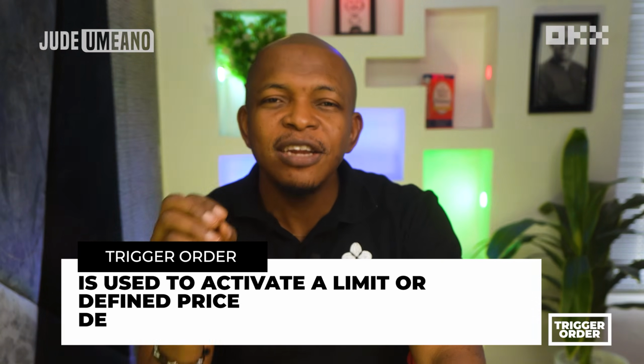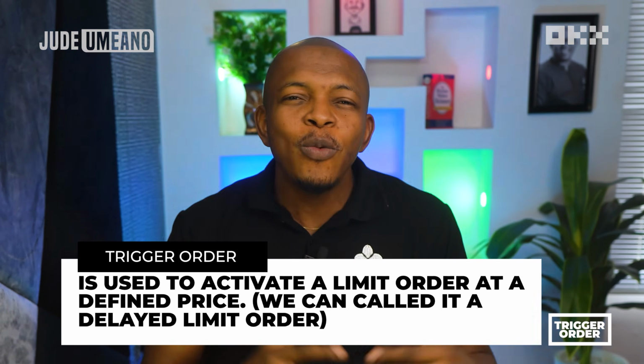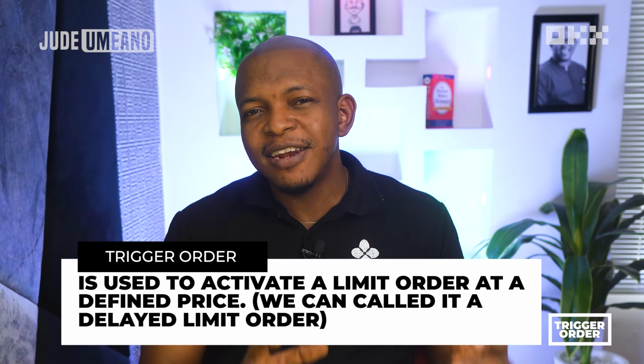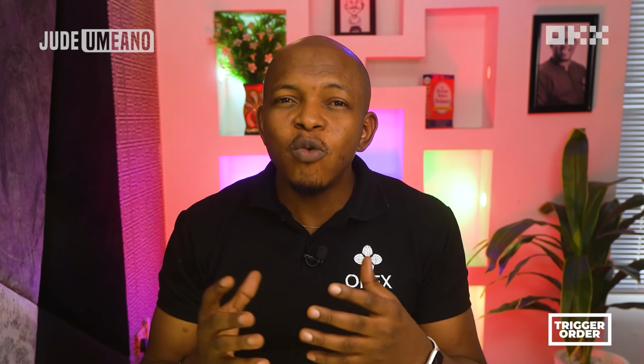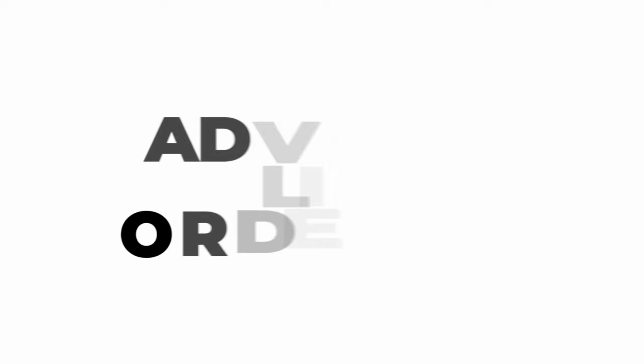For the trigger order, it is used to activate a limit order at a defined price. We can call it a delayed limit order. The difference between a trigger order and a limit order is that once you place a limit order, your money will be locked in the order book. But with a trigger order, your money will not enter the order book until the trigger order price is reached.